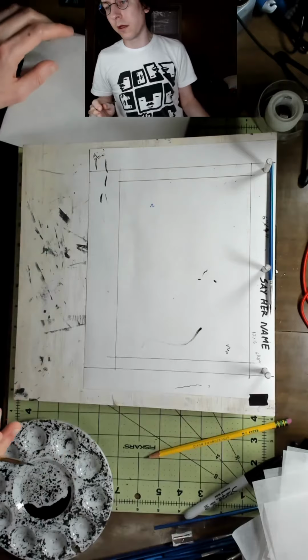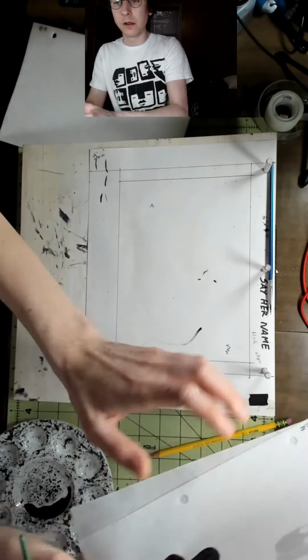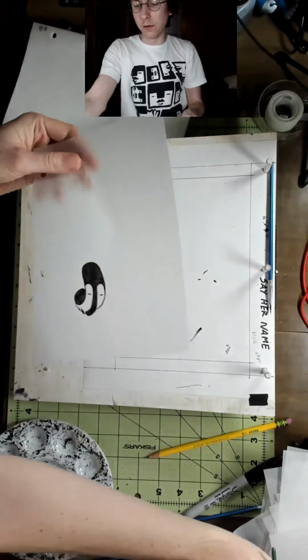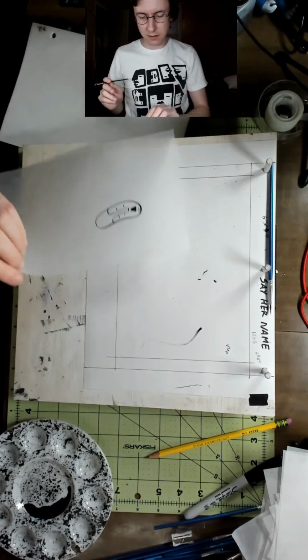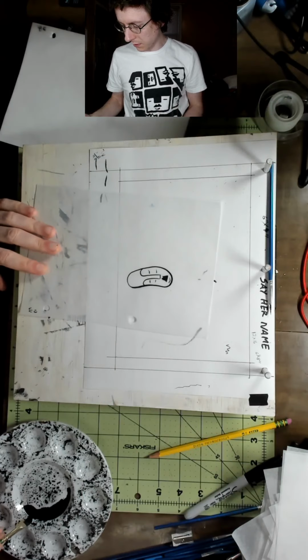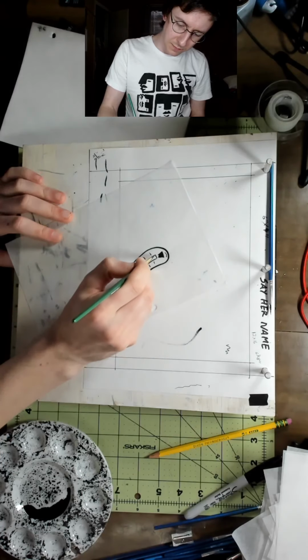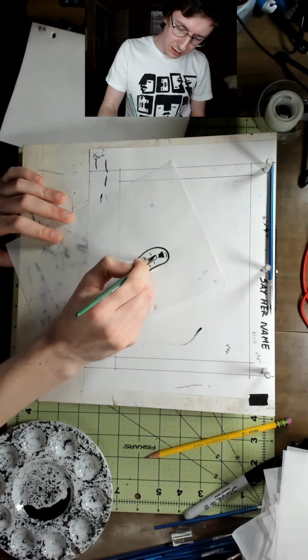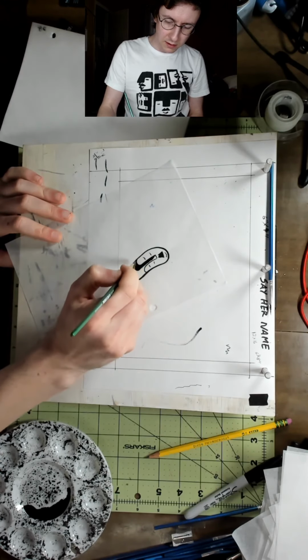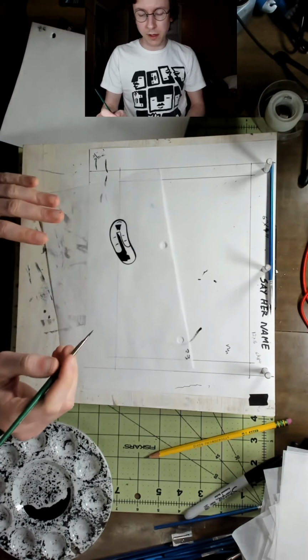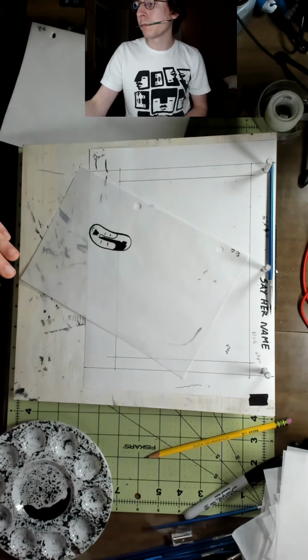What brand or type of ink do you use? This is Sumi ink, S-U-M-I. It's a Japanese ink, and the brand is Yasutomo. Usually it comes either in a green bottle or a black bottle with a red cap, like this.